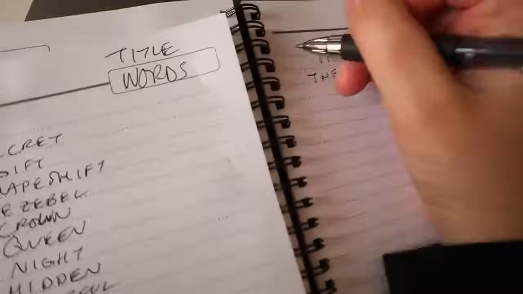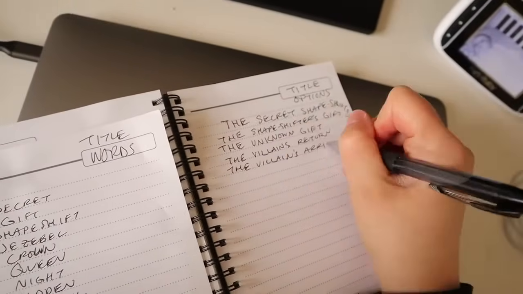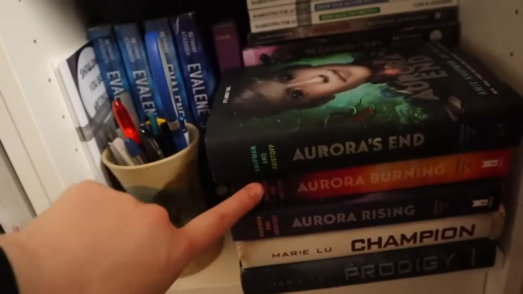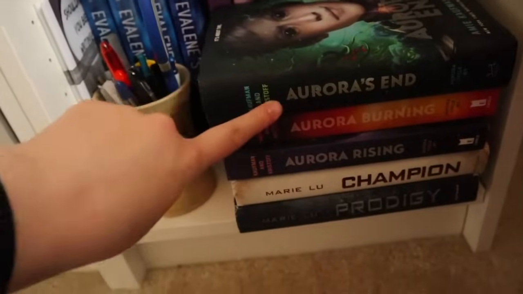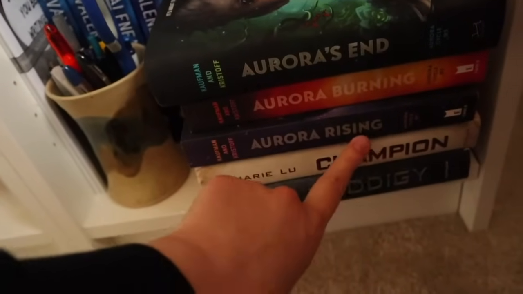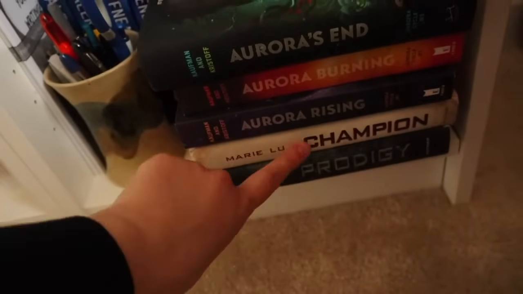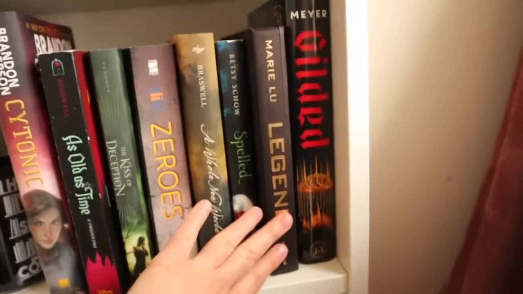And a tip for this one is to actually use your bookshelf to give you ideas as well, because there's some really unique sentence structures out there. For example, down here we have Aurora's End, Aurora Burning, and Aurora Rising. So clearly the author started with the main character Aurora, and then they added a verb that described what happened: rising, burning, end. Obviously you don't have to puzzle words together if you'd prefer to attempt one-word titles like this from the Legend series right here.